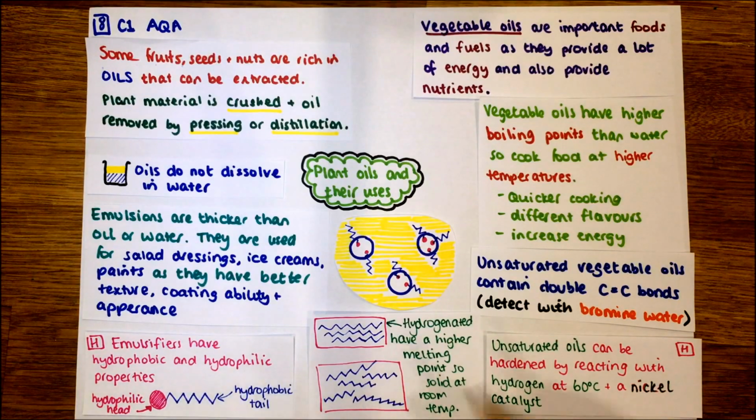Your oils, like your olive oil, will be an unsaturated oil. They'll contain double bonds. They tend to be more kinked or bent in nature. The chains lie further apart, so the force of attraction is weaker. The room temperature tends to be enough energy to overcome that and turn it into a liquid. So we've melted it already.